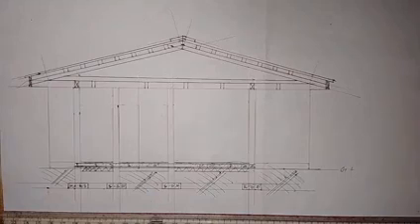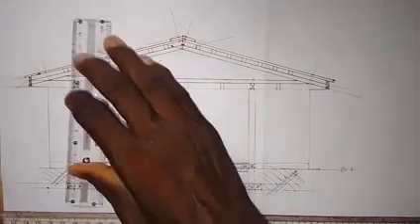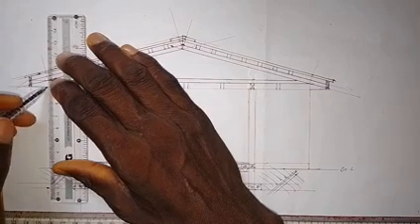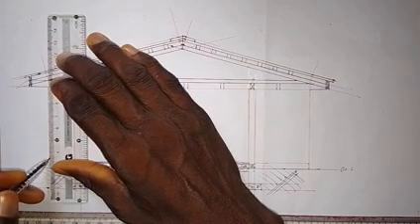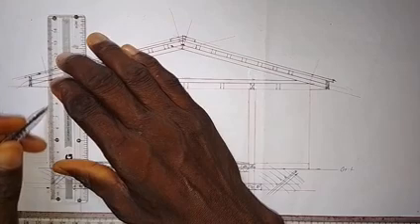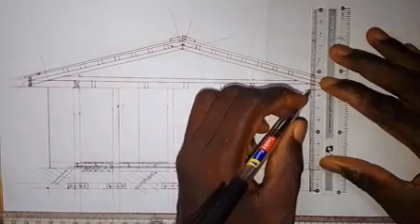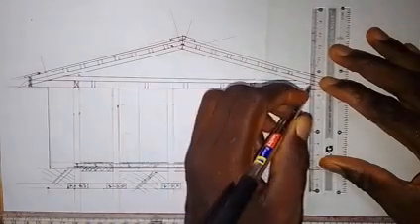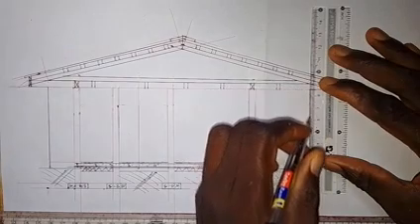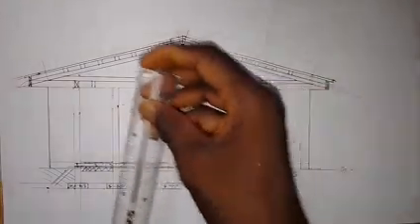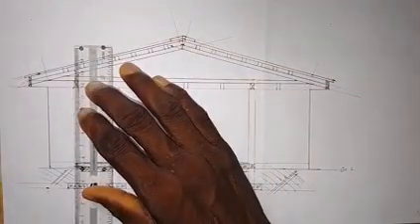So alright, the next thing that I'm going to do is that I need to make this line a thick line. That is the edge of that building, that wall that you can see. And also I need to make this a thick line. It's also the edge of a wall. Okay. Also, for this wall, I need to make it a thick line.